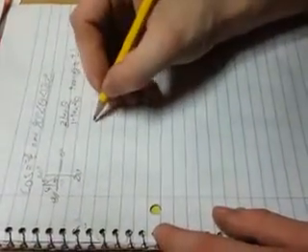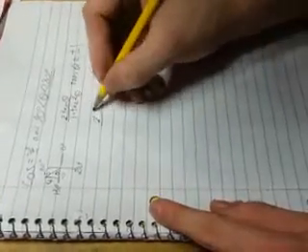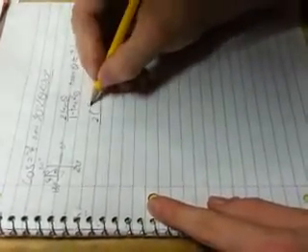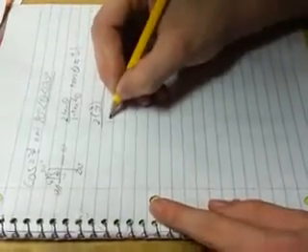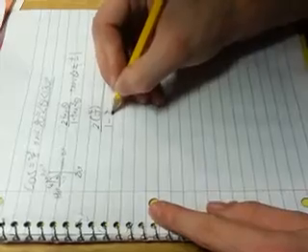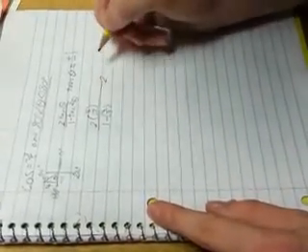Now we're going to plug in tan theta, which is going to be 4 divided by -3. Let's see, it's going to be 2 times 4 divided by -3 over 1 minus (4 divided by -3) squared.